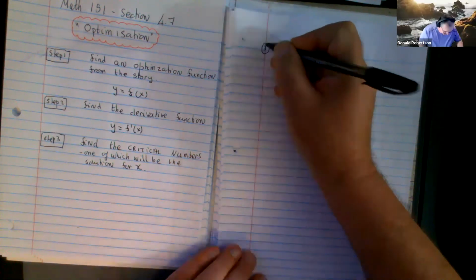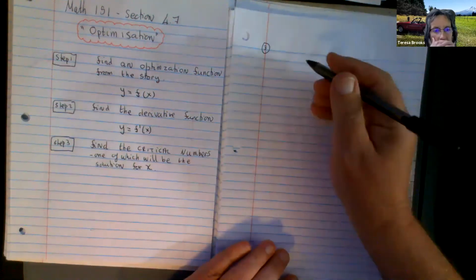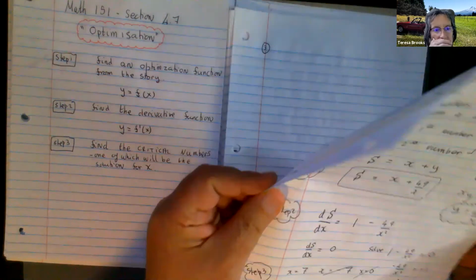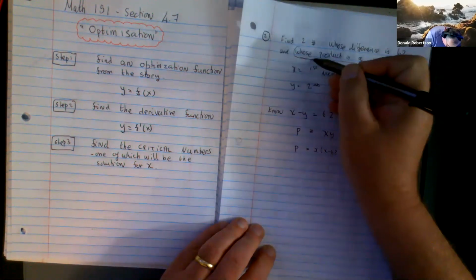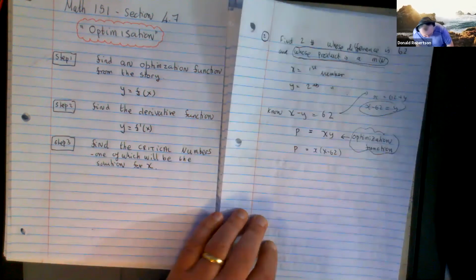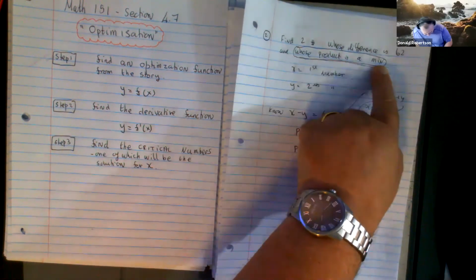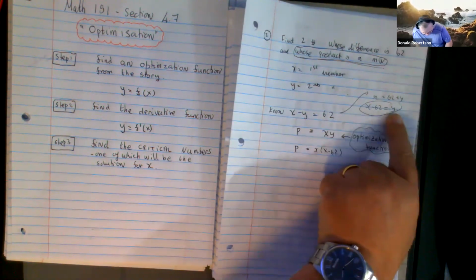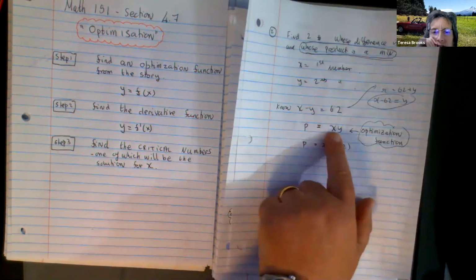Question 3. Can you explain a little bit about why, I mean, I can see myself confusing and making x minus 62 equals y the optimization function. So how do I know? There's a piece of the puzzle that says that: find the product that is a minimal. X minus 62 equals y is not a product. You're not going to optimize that. But it also says whose difference is 62.